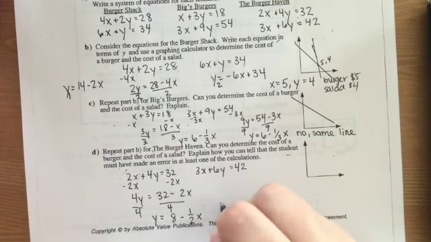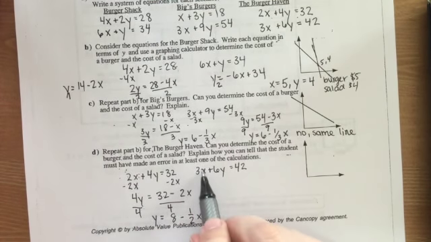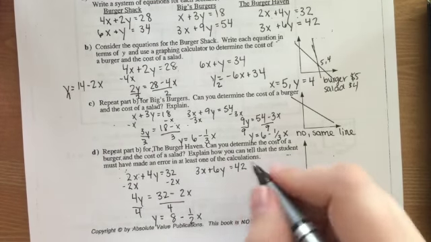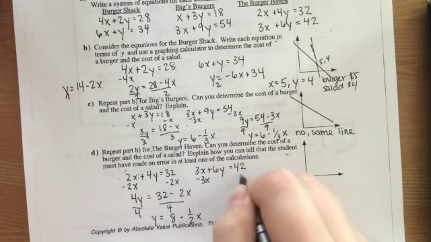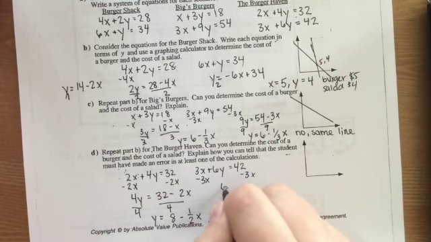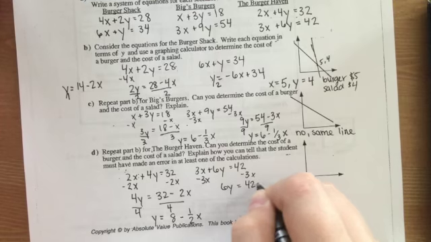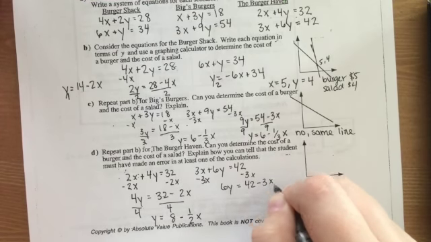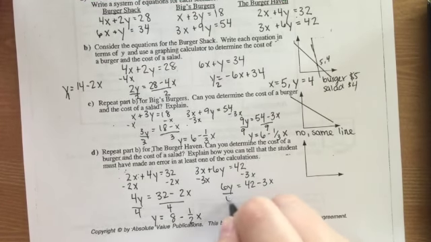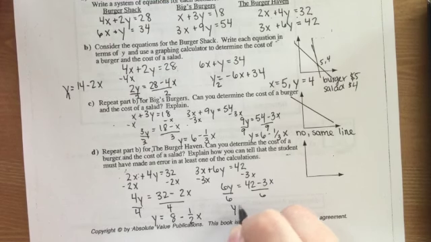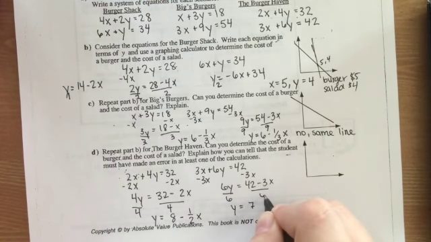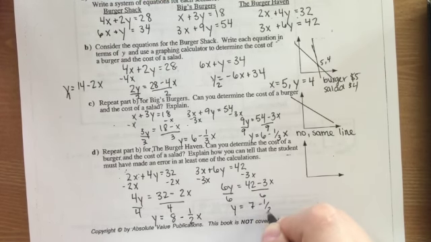And so now I want to go ahead and say, okay, 3x plus 6y is 42. Same idea. Keep y, take x to the other side, and then divide by 6. 42 divided by 6 is 7. 3 divided by 6 is 1/2.